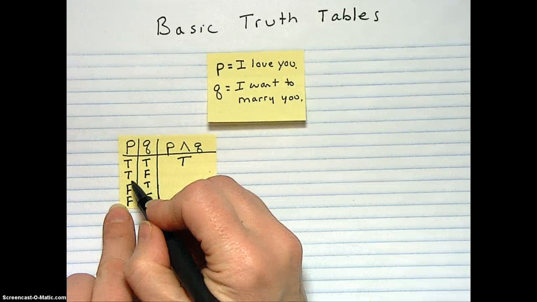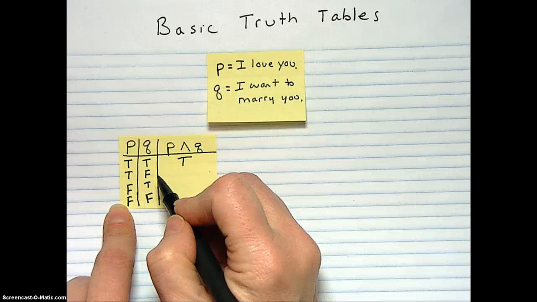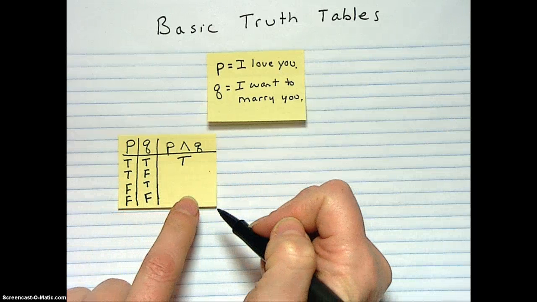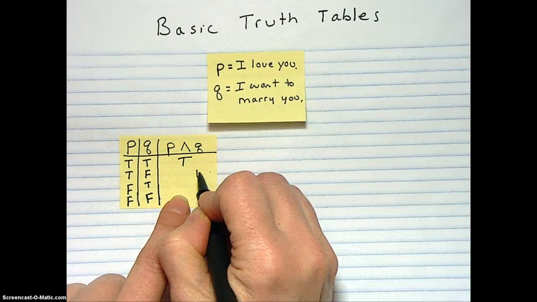On this one, do they love you? Yes. Do they want to marry you? No. That's weird. So when they said "I love you and I want to marry you," were they telling the truth? No, they're lying to you. So this one is false.